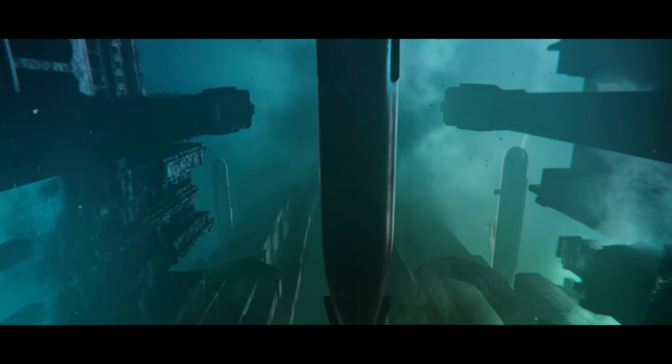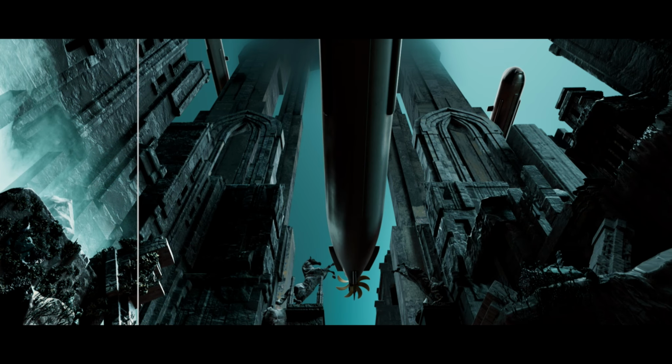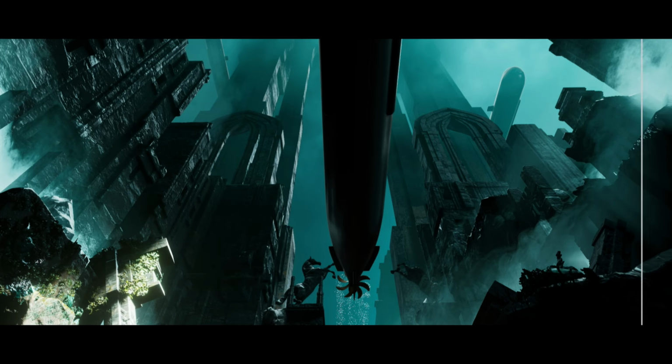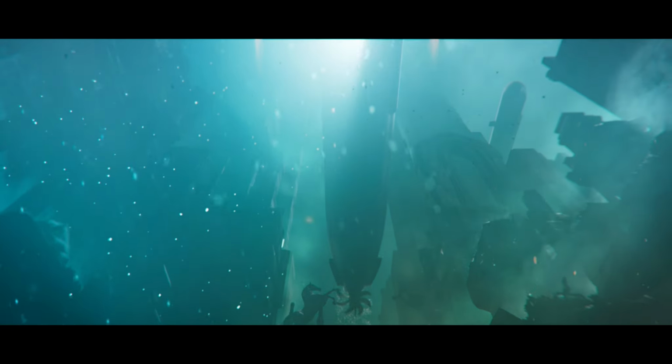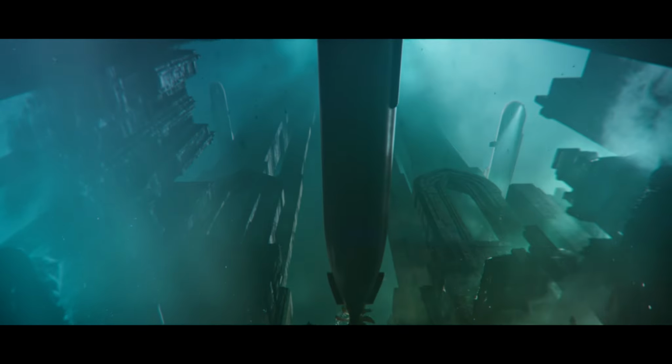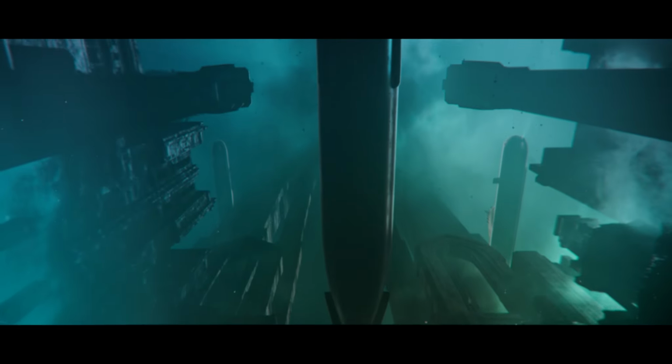Welcome back guys. This is part 2 of creating a full CG underwater scene using Blender and Nuke. In this video we are going to cover how to create those particles emitting from the propeller and environmental particles. Also, we are going to see how to get those CG renders into Nuke and do compositing work. So let's get started.